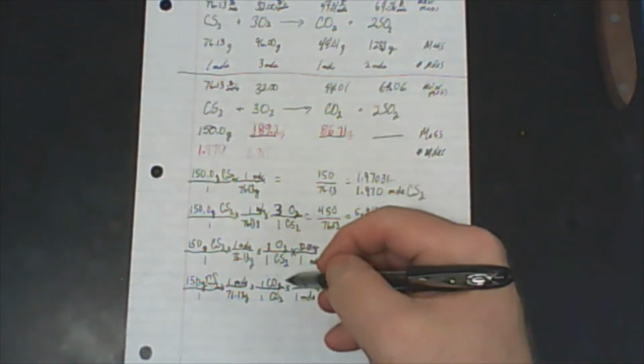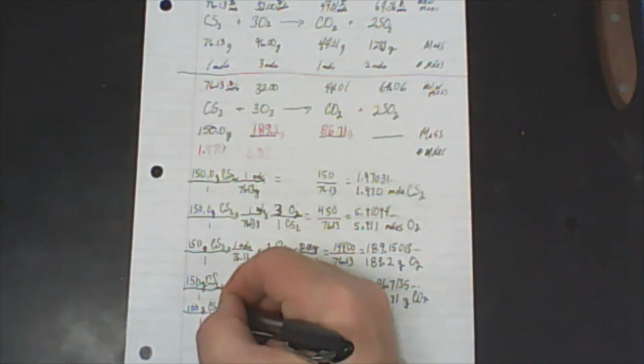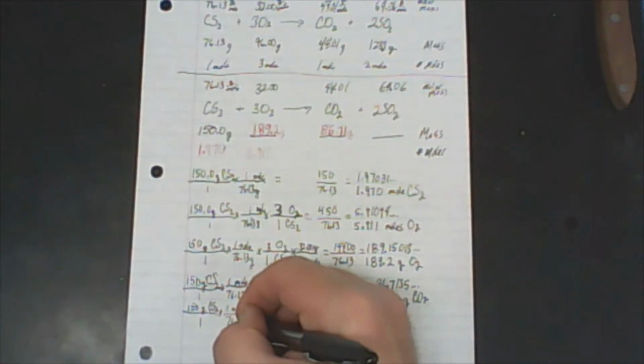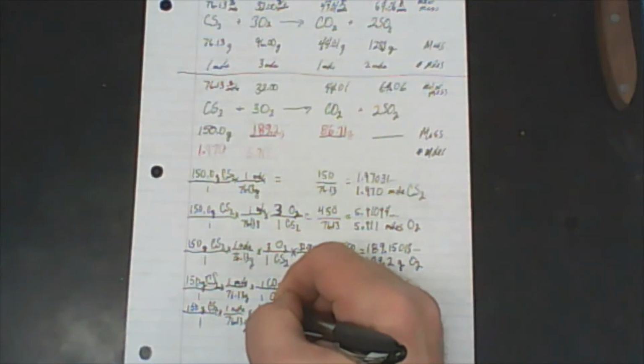Now, I said if I had stopped here, I could have gotten this number right here. So I'm just going to go ahead and do that to show you what would have happened. 150 grams of CS2, 1 mole, 76.13 grams, 1 CO2, 1 CS2.